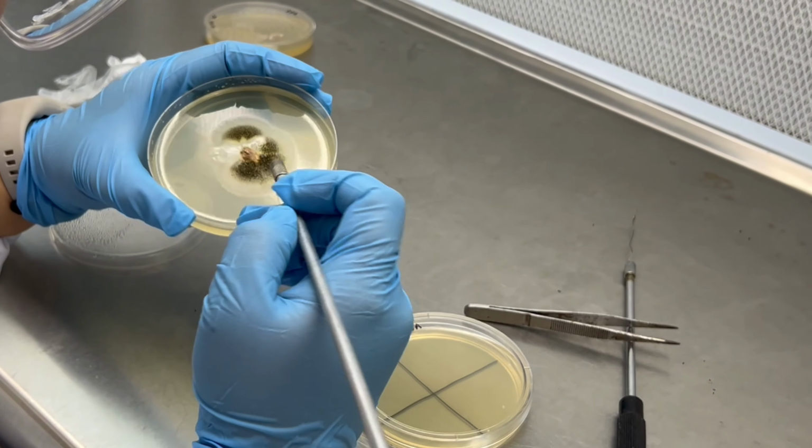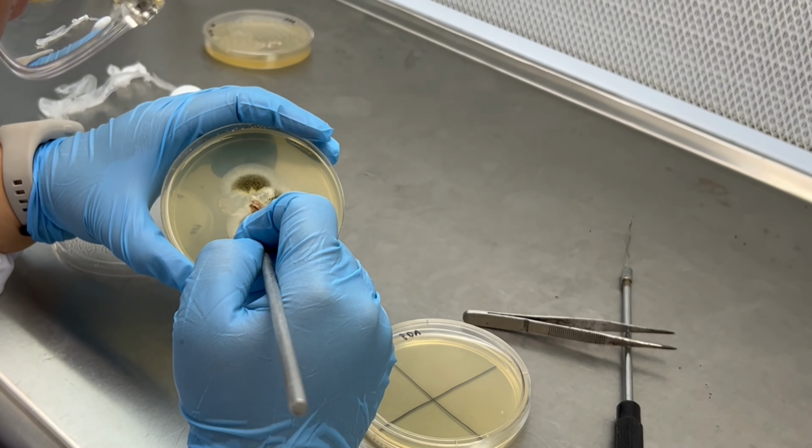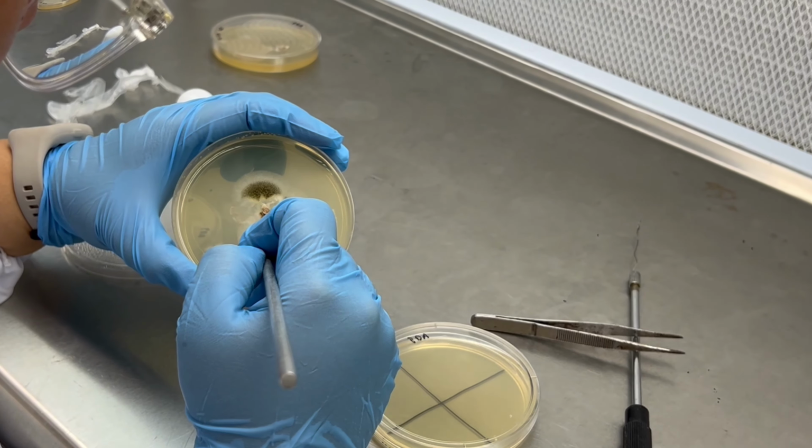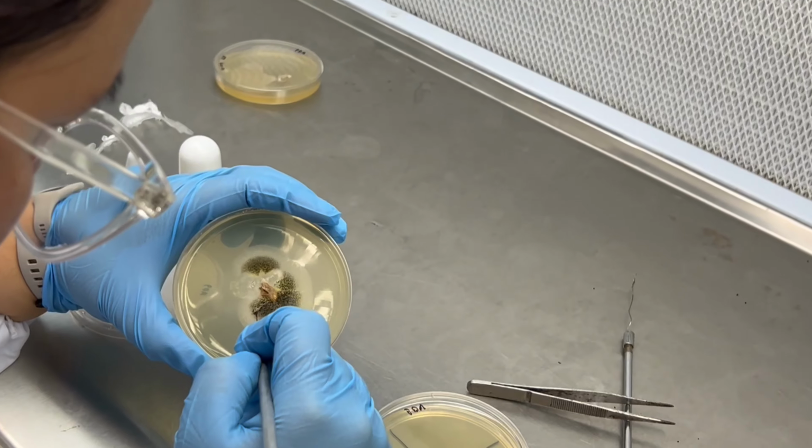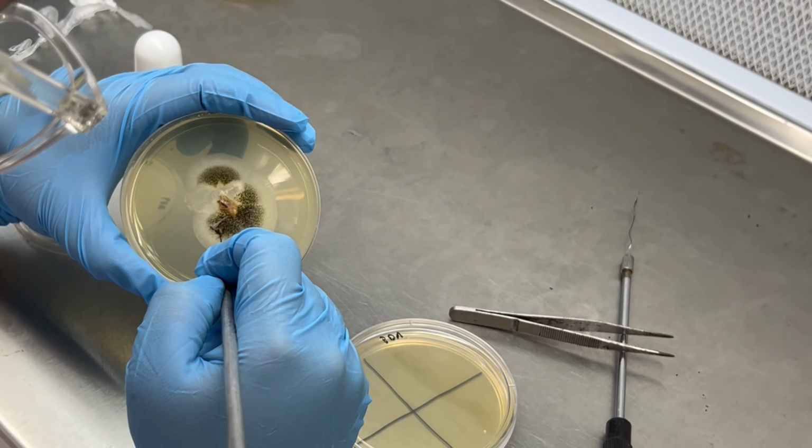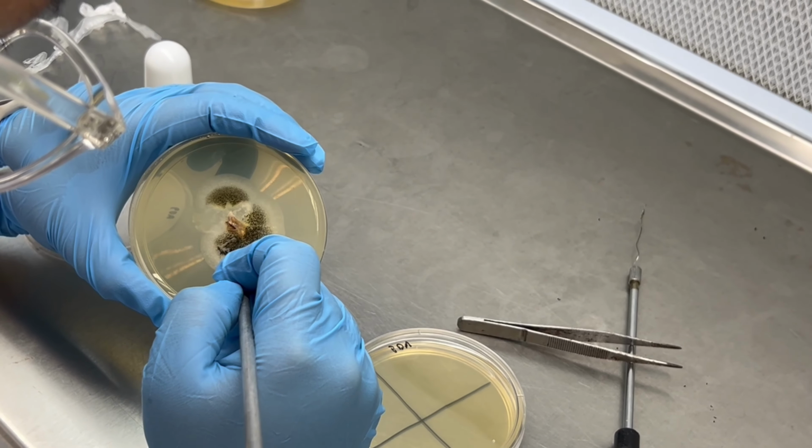For subculturing, a small piece of mycelial plug was taken from the edge and placed onto a new PDA plate with the mycelia facing the surface of the agar media.